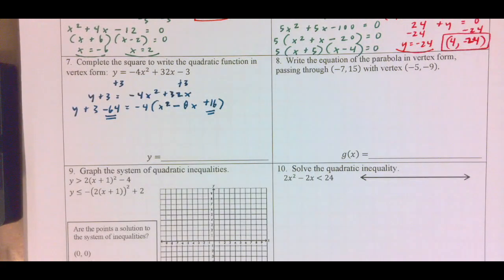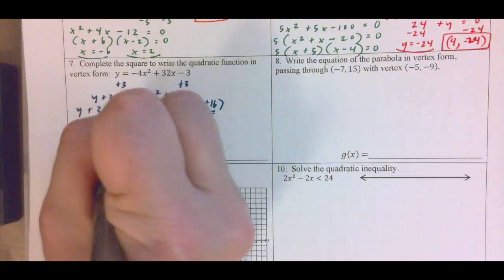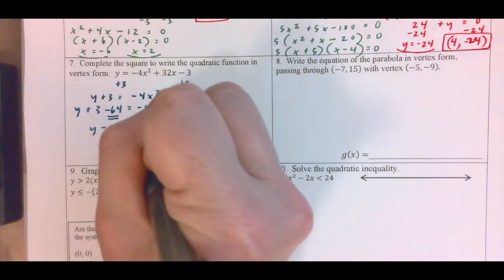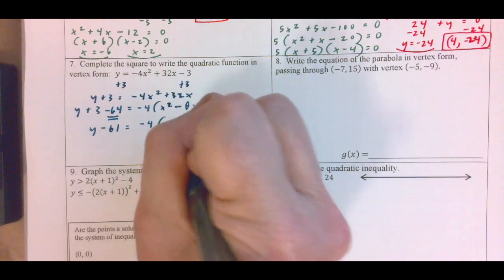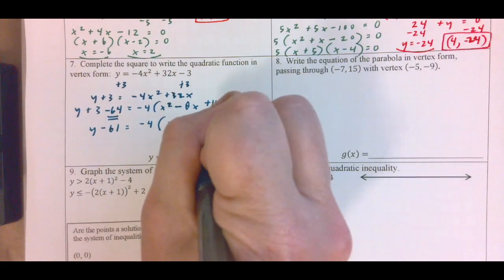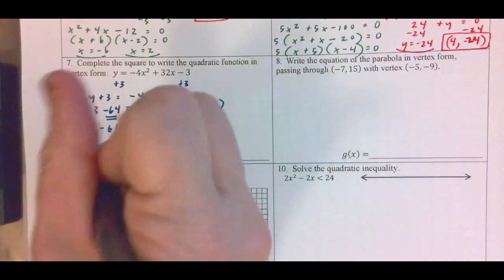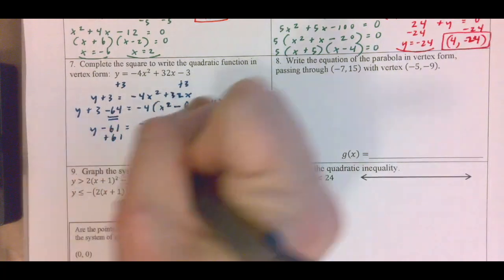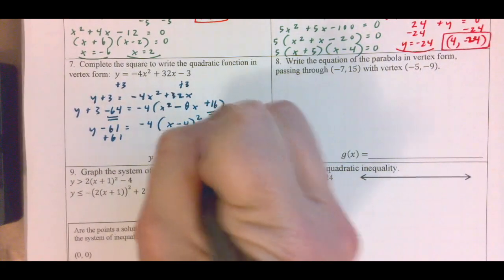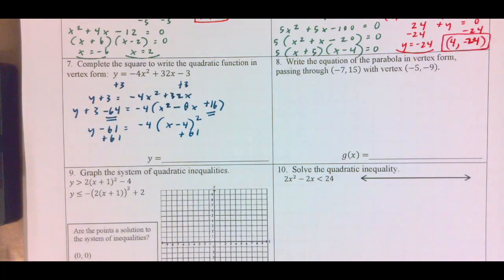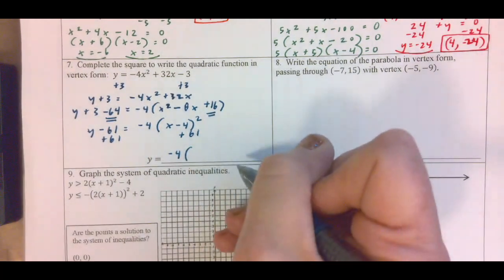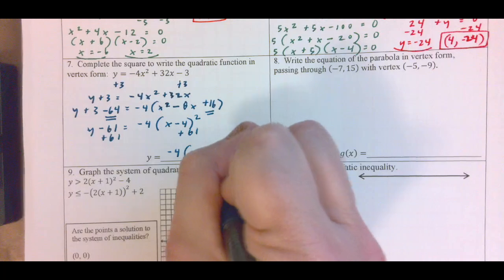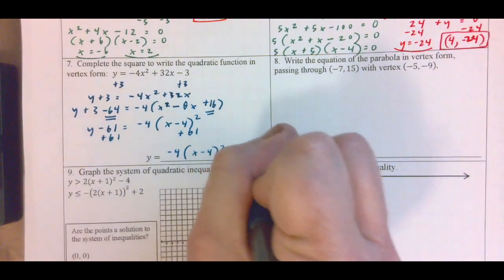So now I have y minus 61 equals negative 4 times, if I write this factored, x minus 4 quantity squared, and then add that 61 to the other side. Okay, my equation would be y equals negative 4 times x minus 4 quantity squared plus 61.